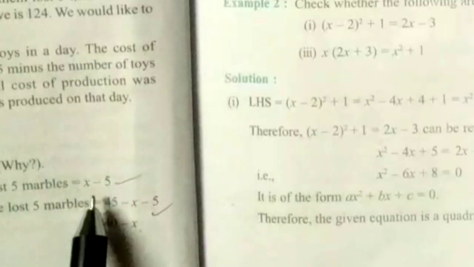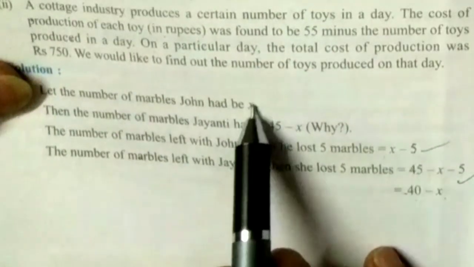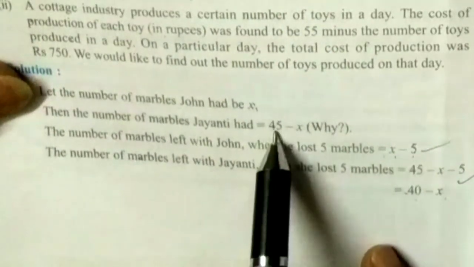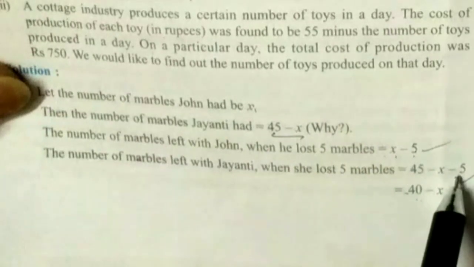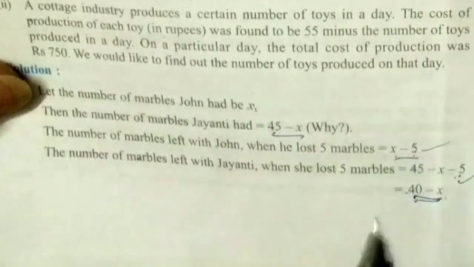So from both of them 5 marbles are to be subtracted. So from x also 5 is subtracted, from this also 5 is subtracted. Thus they are left with x minus 5 and 40 minus x marbles respectively.